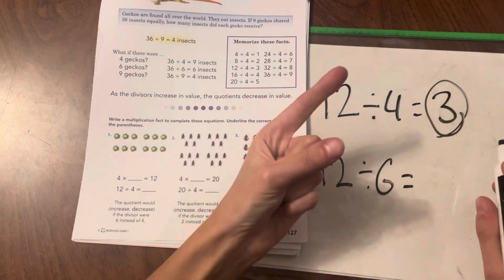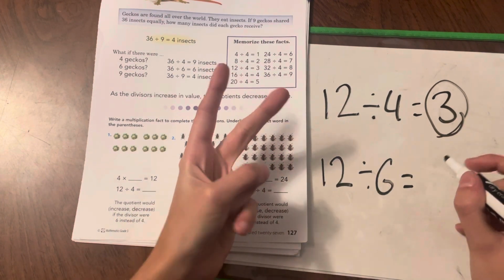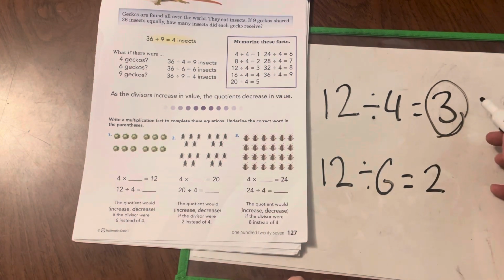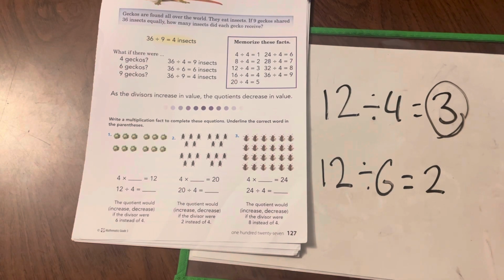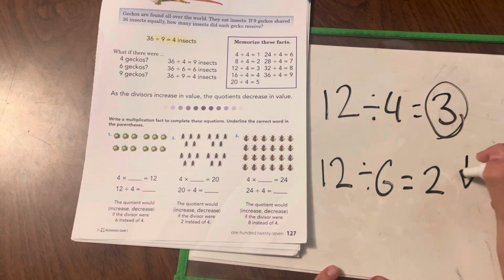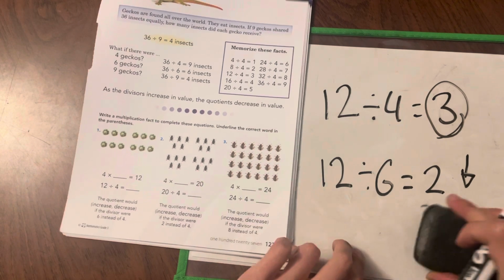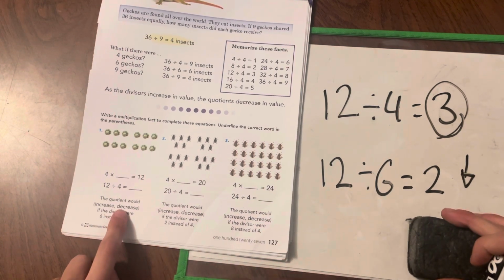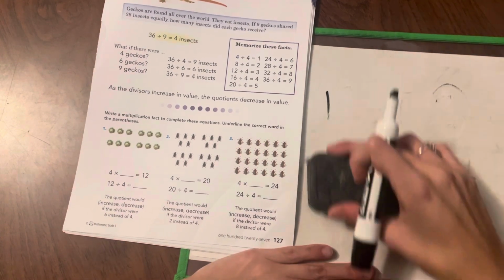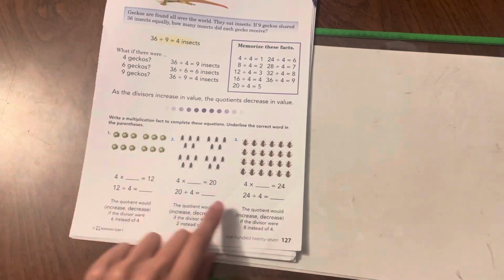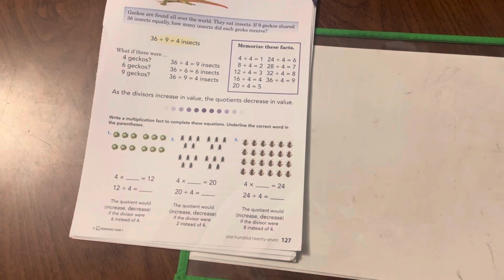Let's see. 6, 12. Oh, we got to 2. So did it increase, get bigger, or decrease, get smaller? That's right, it decreased, got smaller. So you would circle over here, decrease, it got smaller. I'm going to do the next 2 here with you as well. And then if Miss Rasmussen wants to do this with you all together on the front, that would also be a great idea. I know this part can be a little tricky.